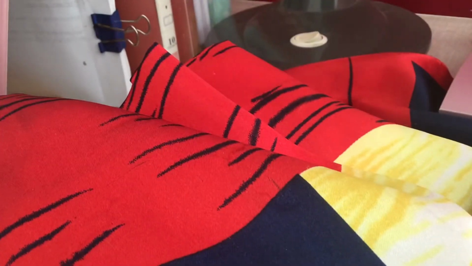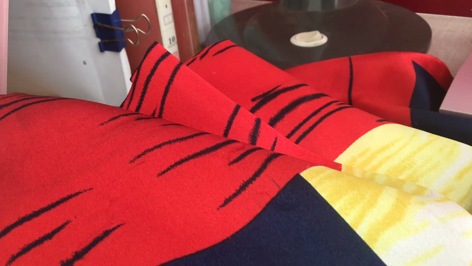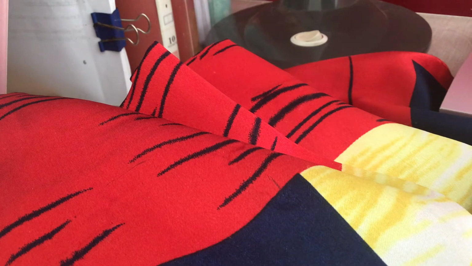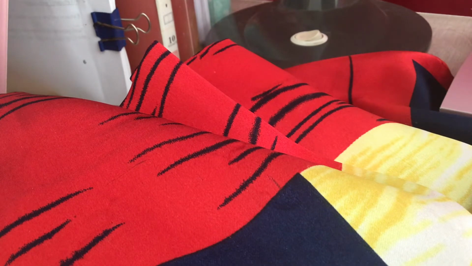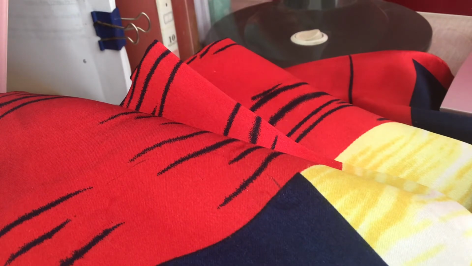So a fatty acid consists of a long alkyl chain, which is a hydrocarbon, and a COOH group. This is a carboxylic acid group. So when you see this structure, we call it a fatty acid.